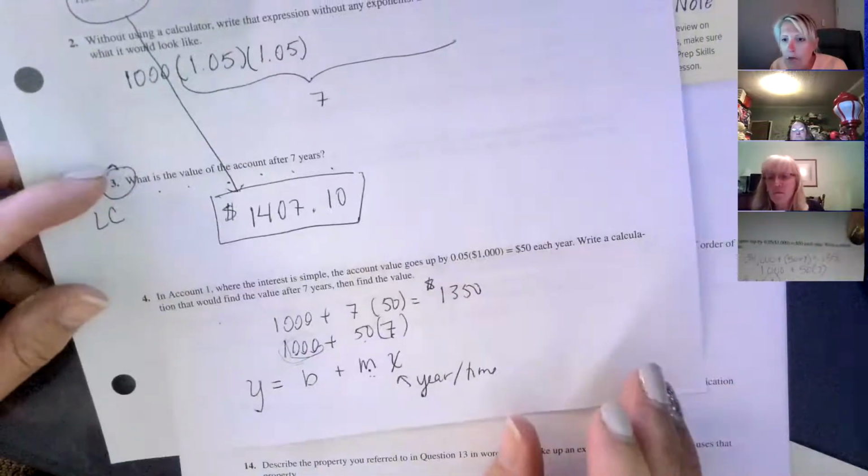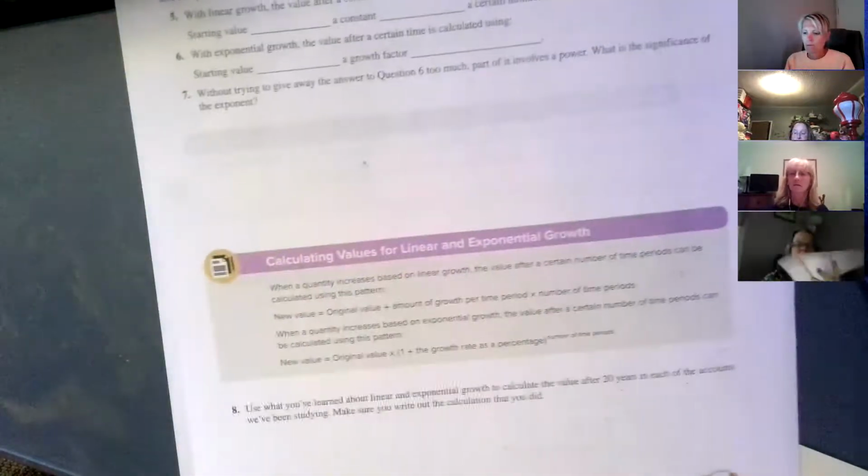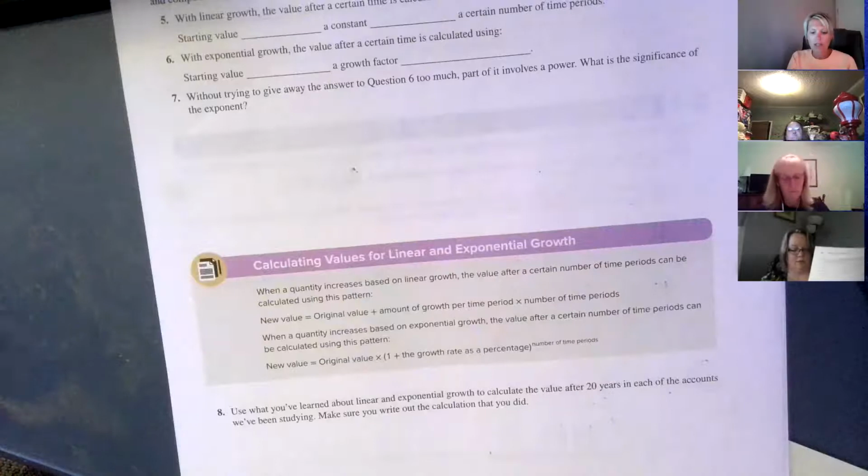I had just written it the other way, so I rewrote it because that's how you wrote it. So for reference, how you had it was just perfect.